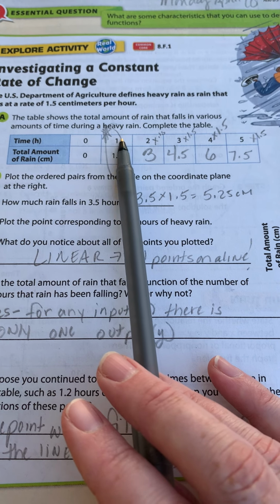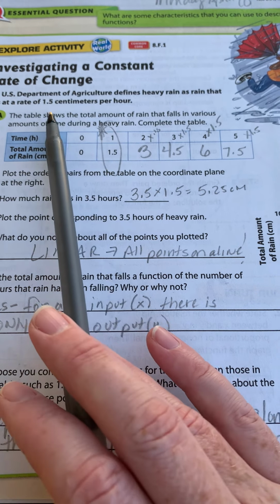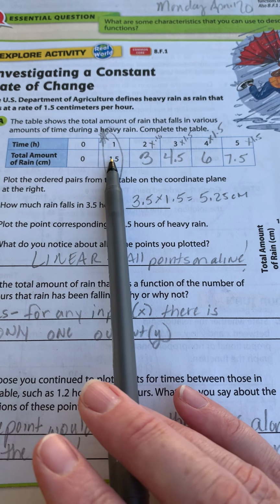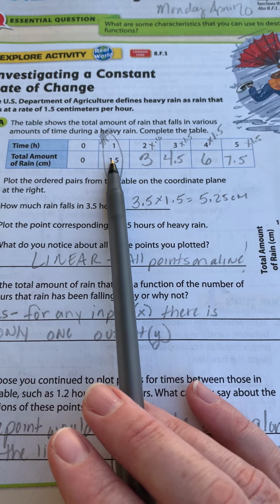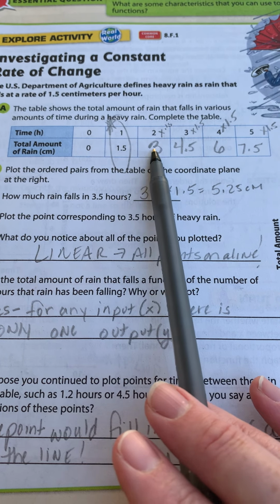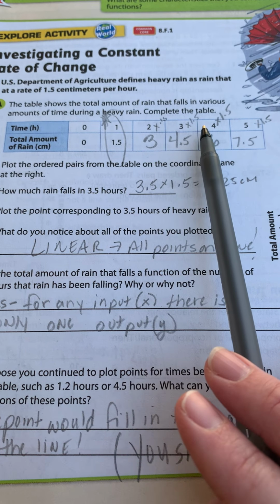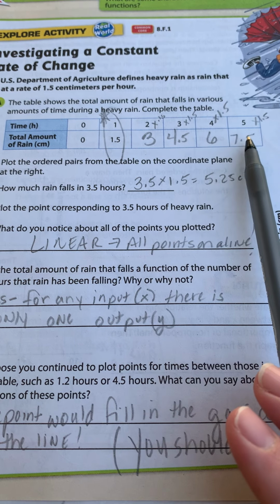Okay, when you start counting the time, in 1 hour, they gave us this. It was 1.5 centimeters per hour. So we know what the unit rate is. We're going to multiply everything by 1.5. 3 times 1.5, 4 times 1.5, and then 5 times 1.5.